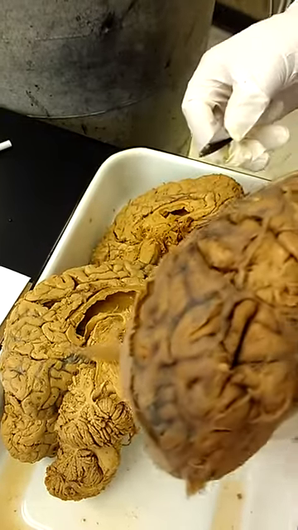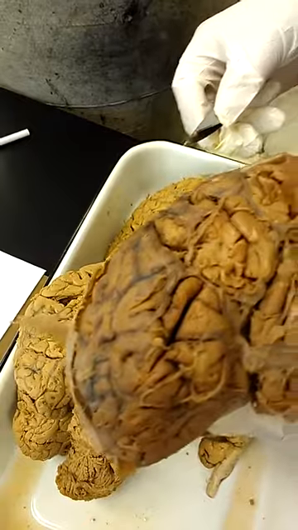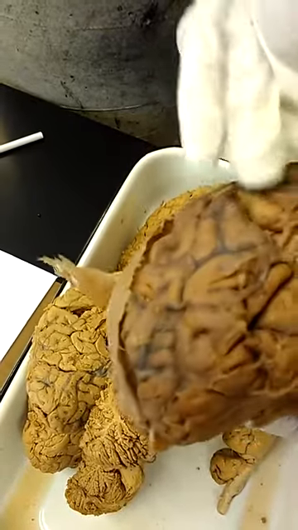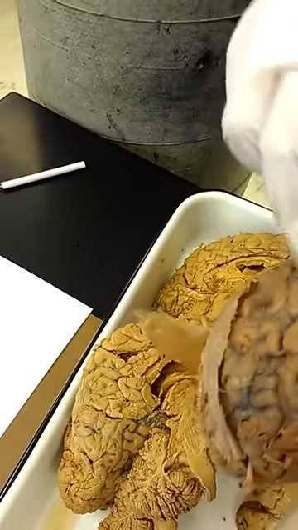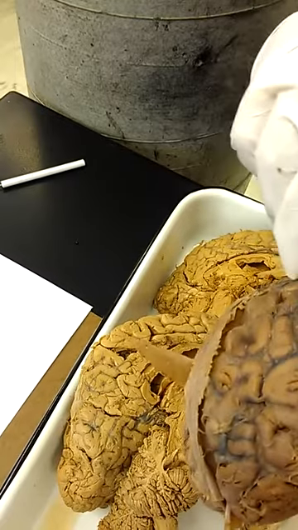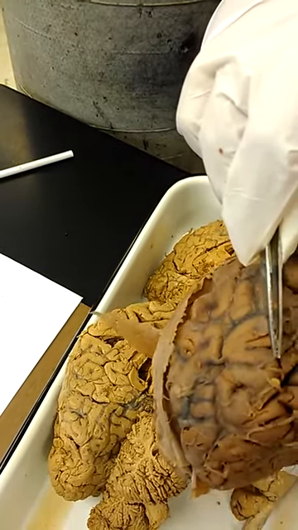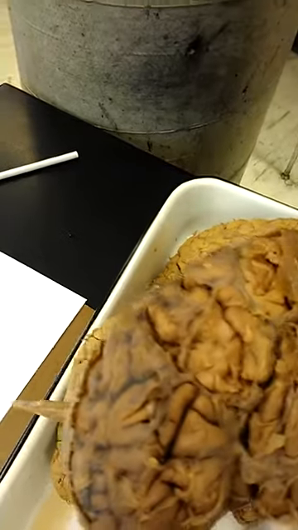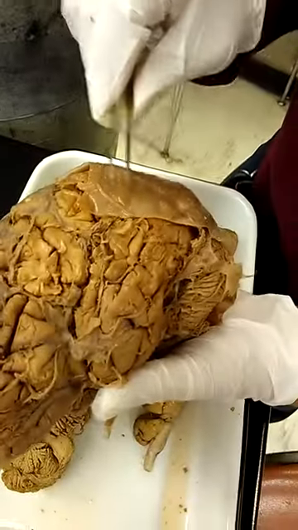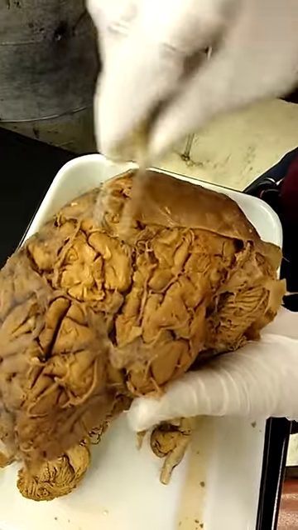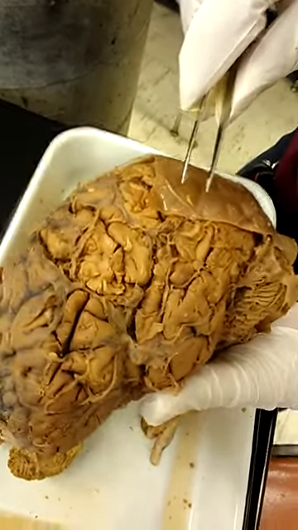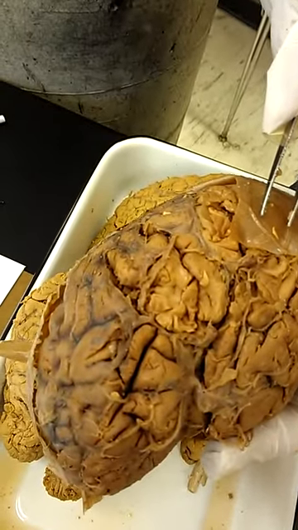Okay, and then Broca's area. Broca's area should be in the frontal lobe, so it should be around this area. And then Wernicke's area is in the back towards the occipital lobe. Wernicke's, uh-huh.